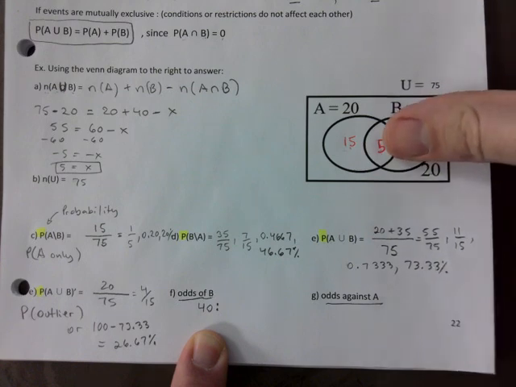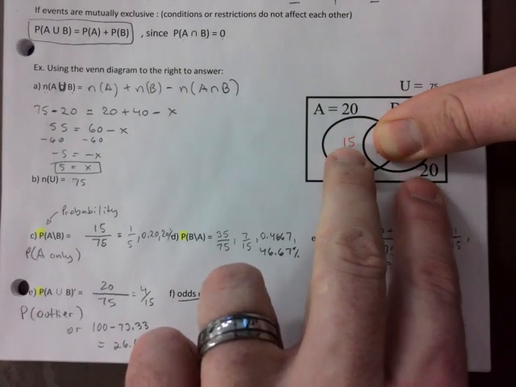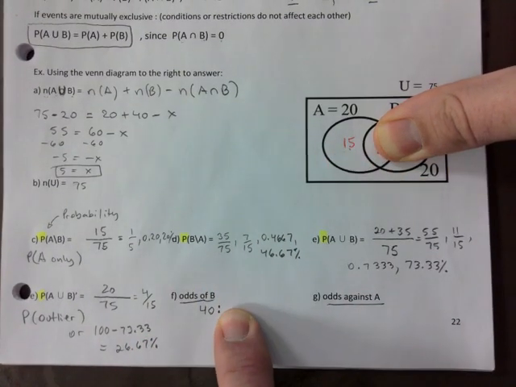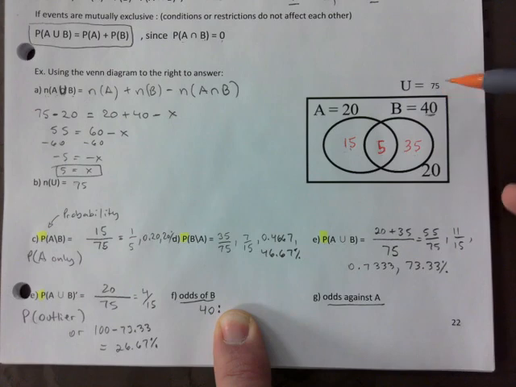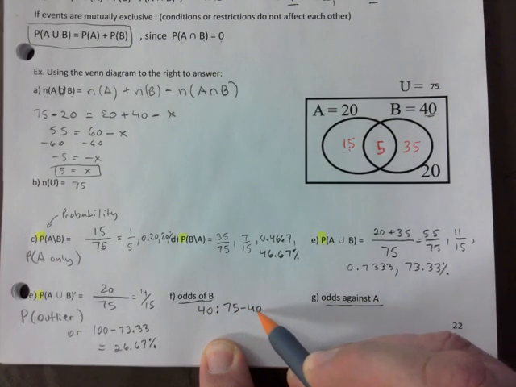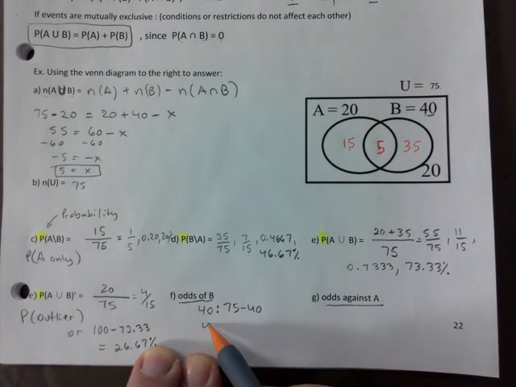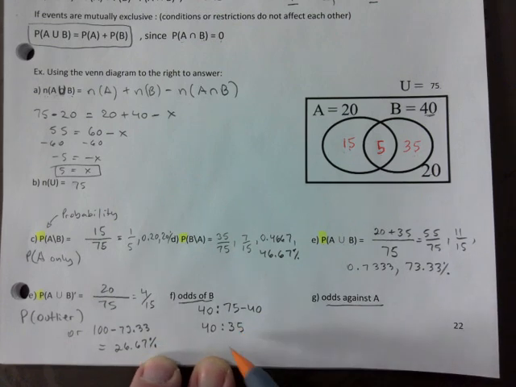You can cover up B because you've used them up. So it's 15 and 20, right? Those two added together would go on this side. But I like to go universal minus 40. It's almost like your fraction there. There we go. 5 goes in there 8 times and goes in there 7 times.